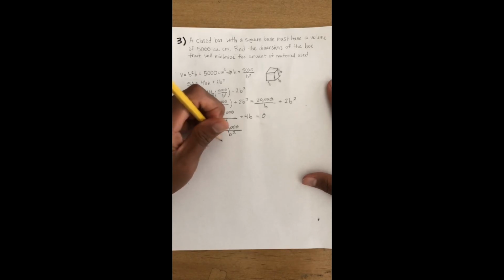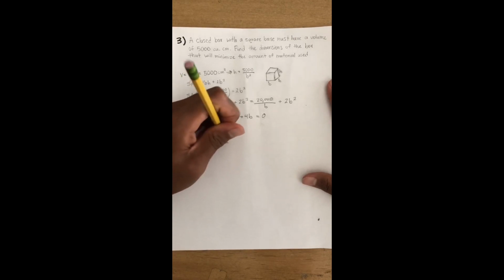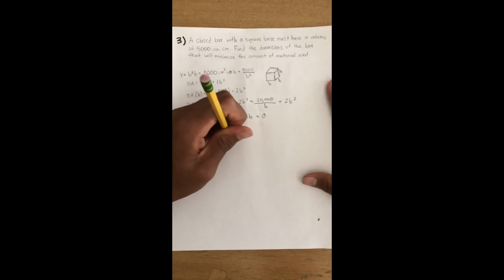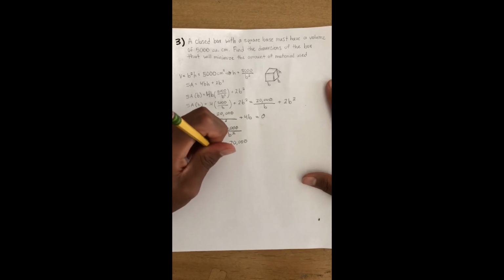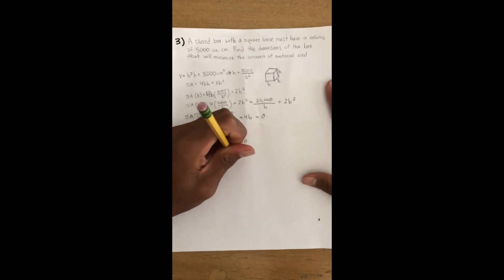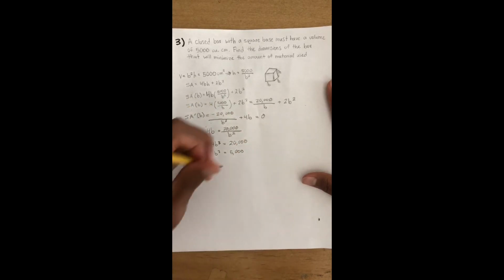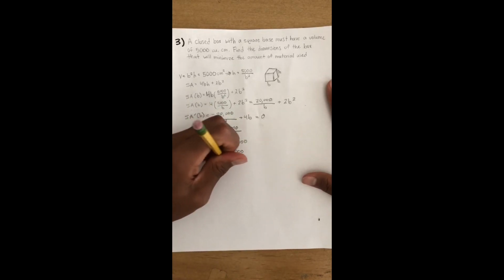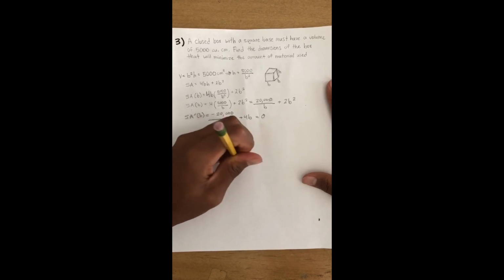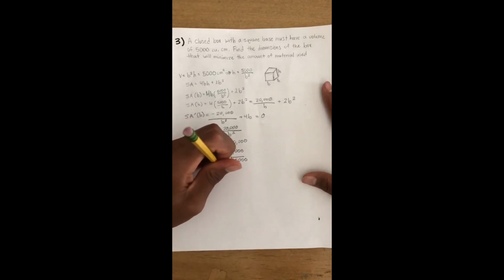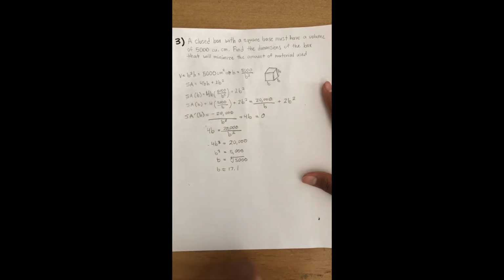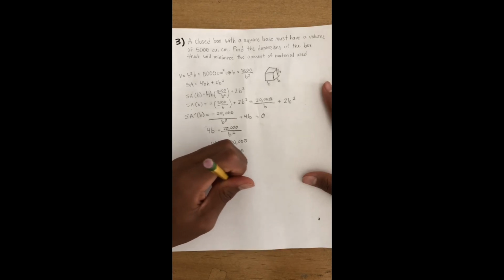So to solve for b, we subtract both sides by 4b. We get negative 4b equals negative 20,000 over b squared. Multiply both sides by b squared. And we get 4b to the third power equals 20,000 because the negatives cancel out. And then we divide both sides by 4 and get the cube root of 5,000 to solve for b. And you could just leave it here, or you could make it into its decimal form where b would equal about 17.1.